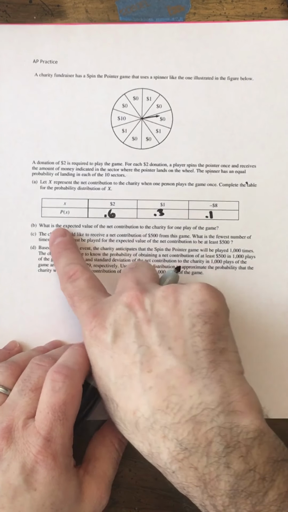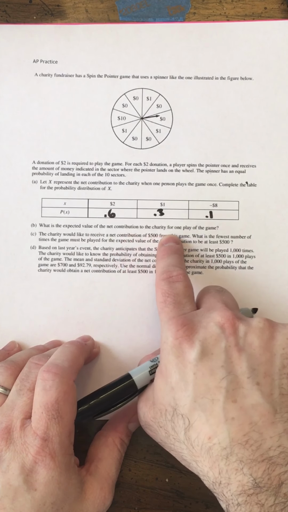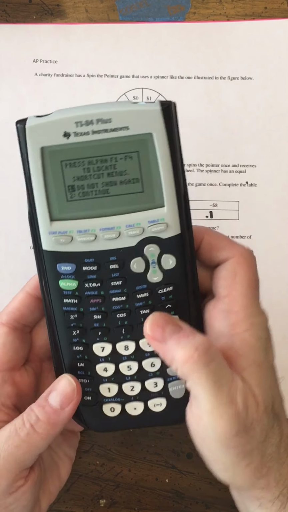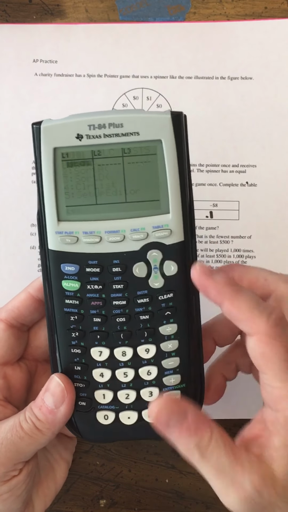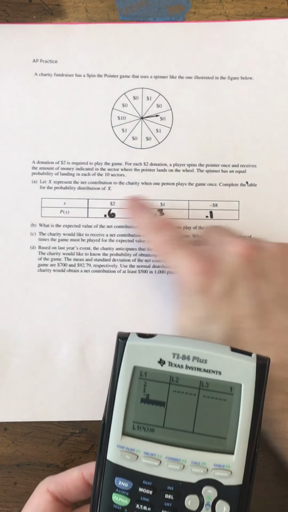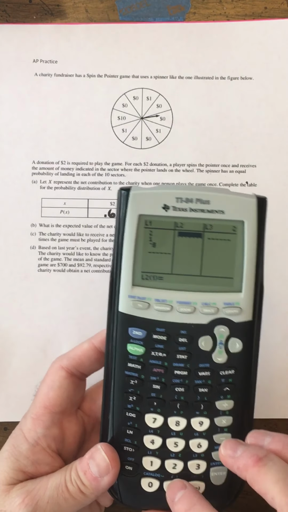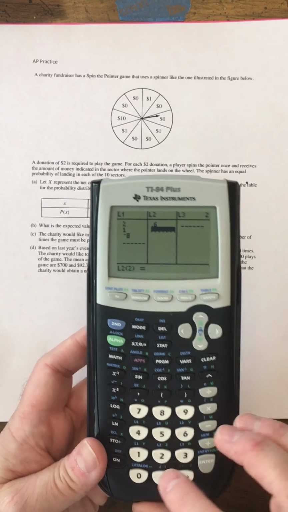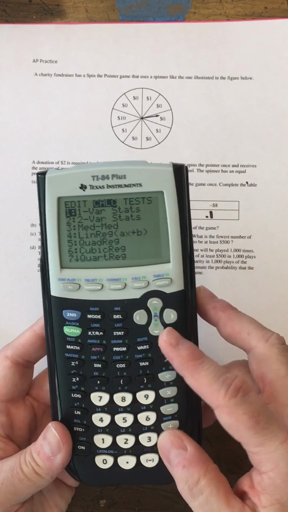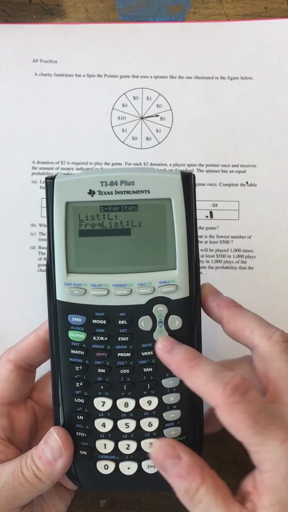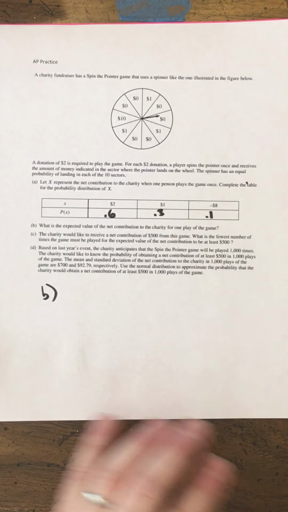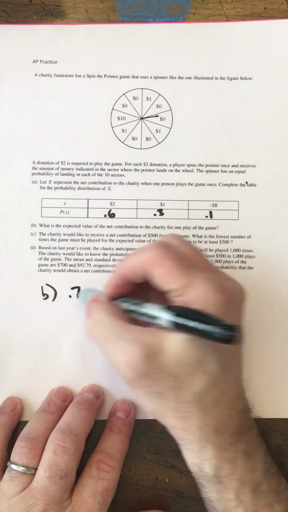Okay, so the next thing is, what is the expected value of the net contribution to the charity for 1 play of the game? So you know how to do this. We go to our calculator, we go to stat edit, and we're going to put in 2, 1, and negative 8 into the possible outcomes, with a probability of $2 as being 0.6, $1 as being 0.3, and they lose $8 as 0.1. And if we go to stat calc 1 variable stats, L1, L2, good, 70 cents. So for part B, for each play of the game, the charity can be expected to win 70 cents.